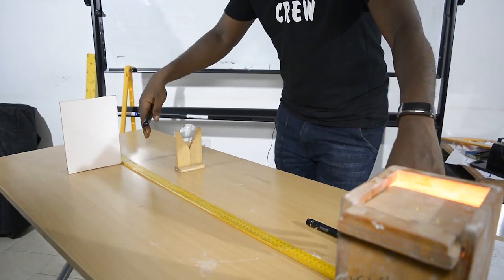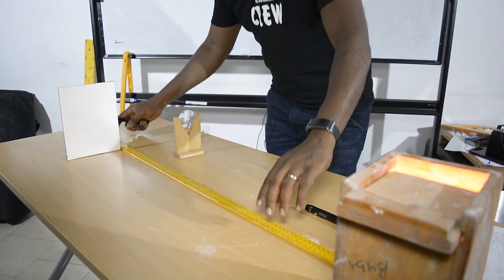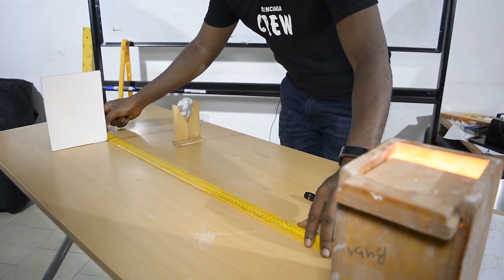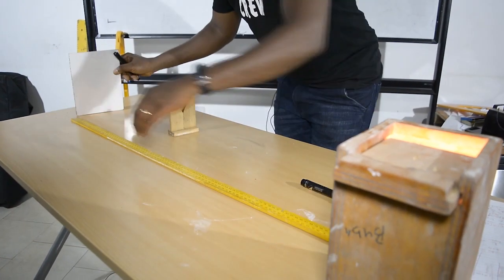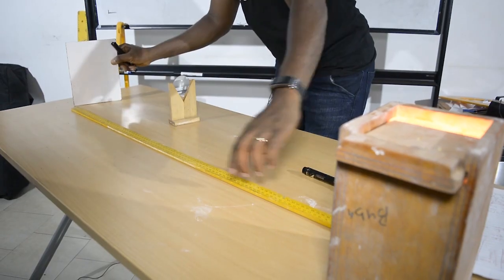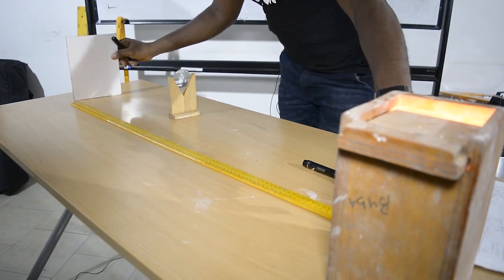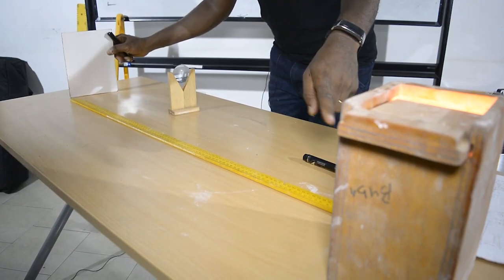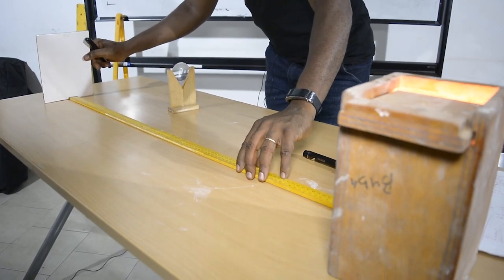So I can call this a scale or optical bench or meter rule, starting from 0 and going to 100. That's 100 centimeters. So this one is serving as a meter rule, but we can use it as an optical bench, just like this. It is the same rule.